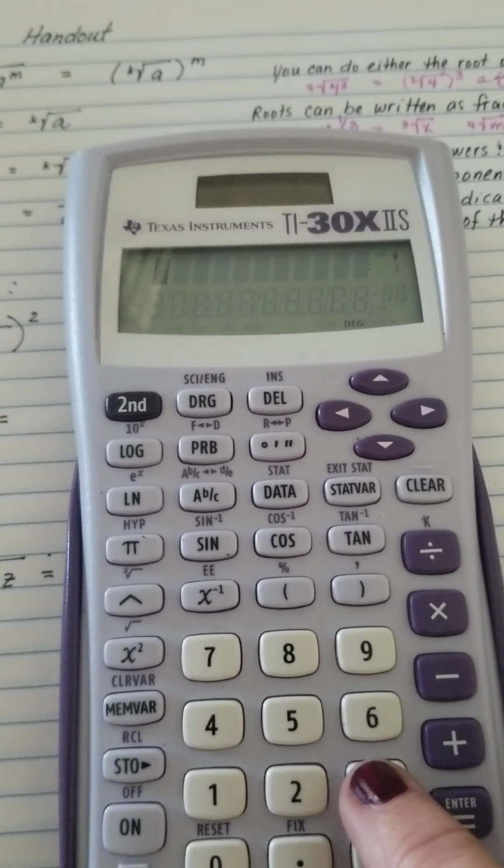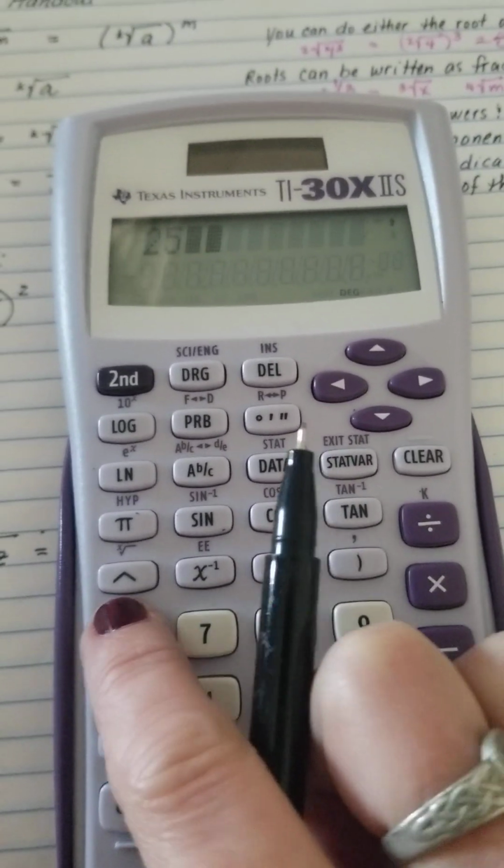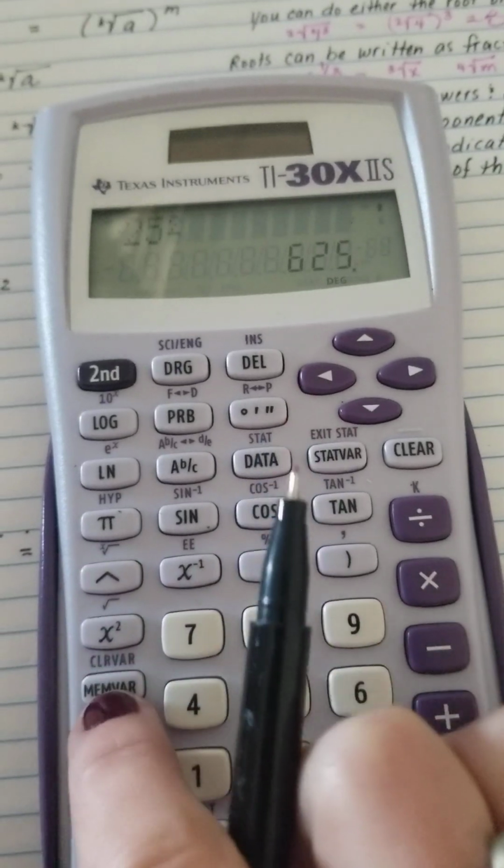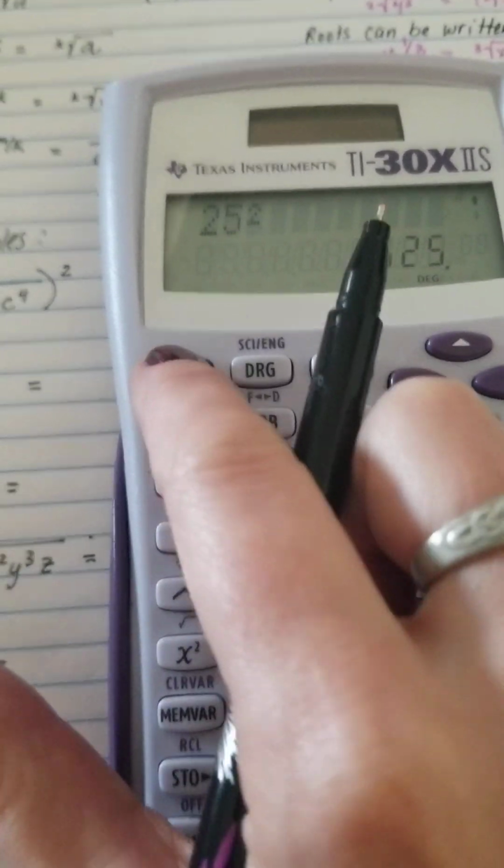So I'm going to make a choice. I'm going to go 25 squared. And then that answer, I want to take the cubed root of, here's my cubed root button.